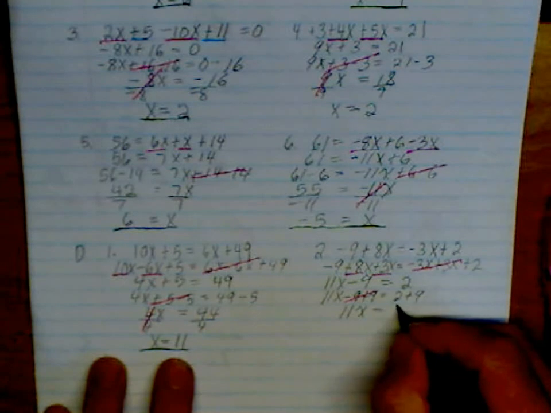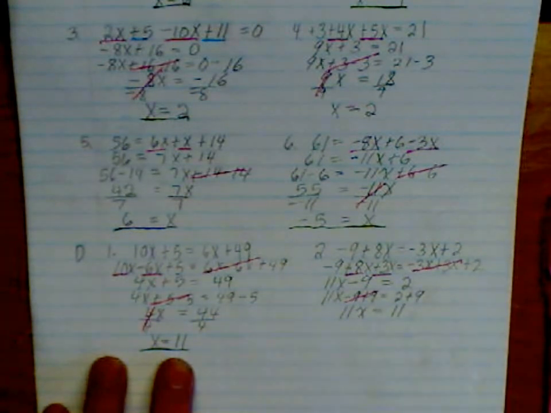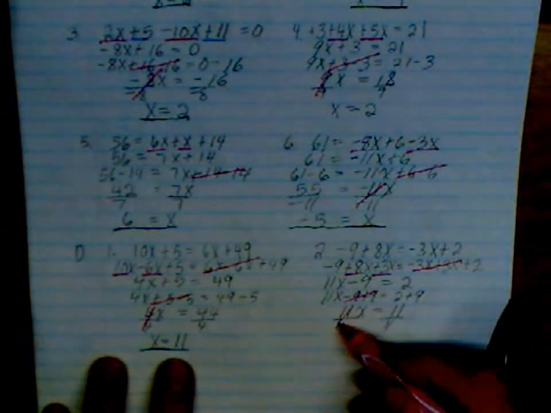So we have 11x equaling 11. No worries. We just need to divide both sides by 11. X is equal to 1. And that's our answer.